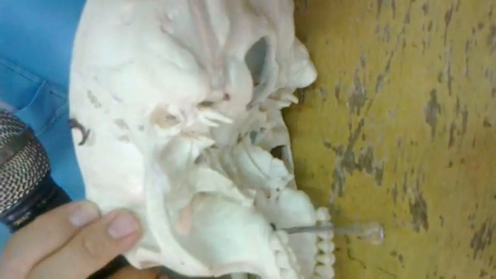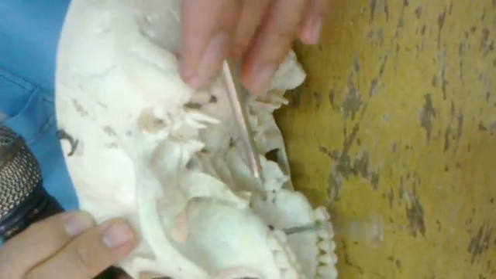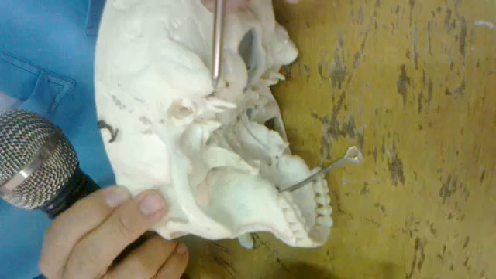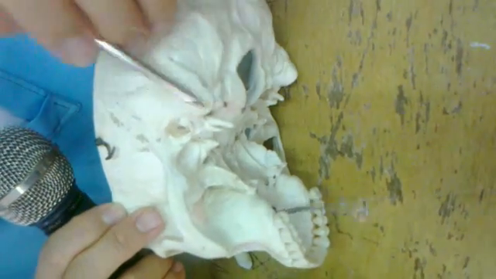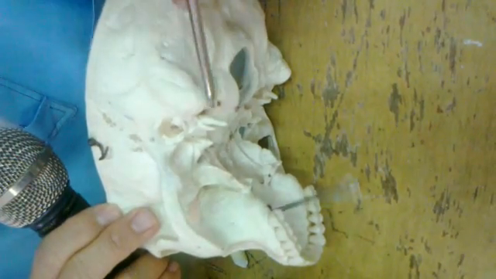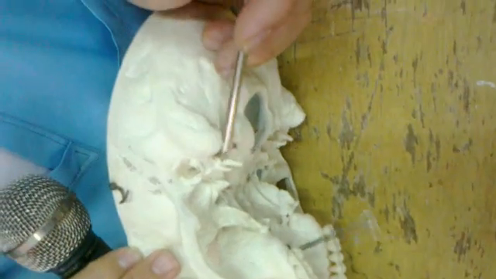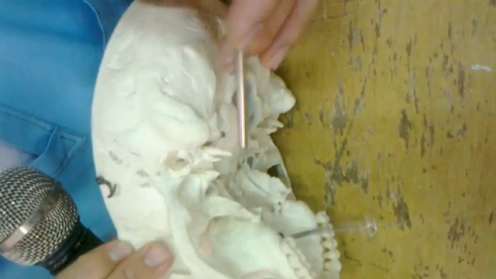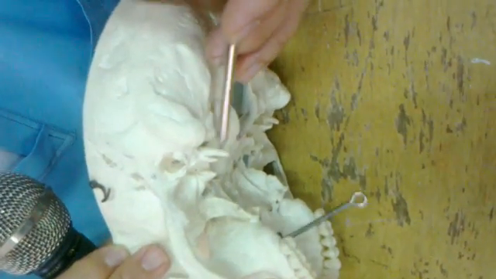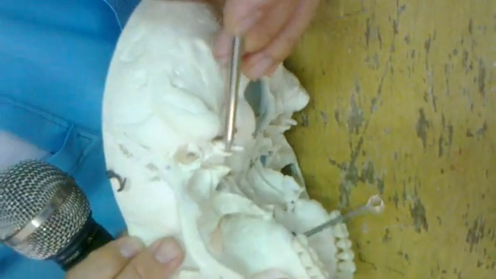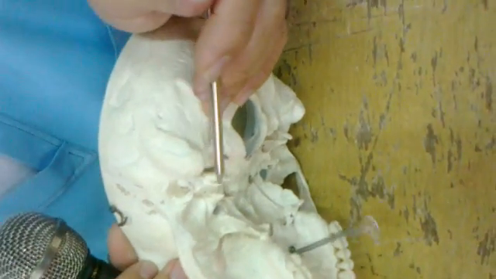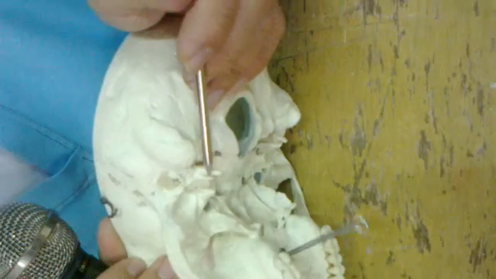And then here, this one, we now have your mastoid process of the temporal bone. Then anterior to your mastoid process, this one is more slender in size and longer. You have the styloid process of the temporal bone.